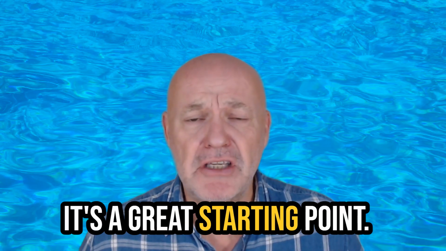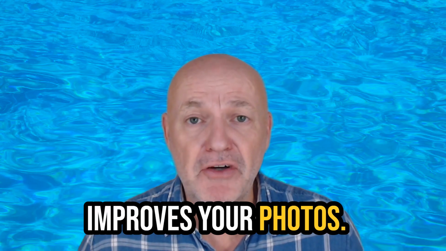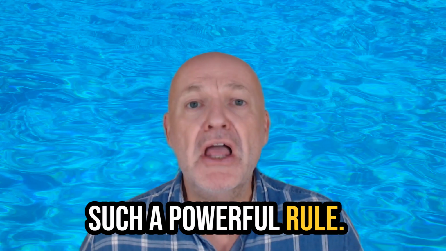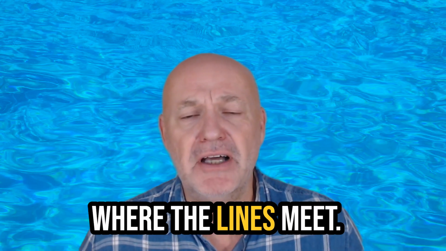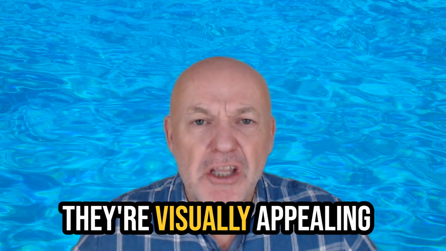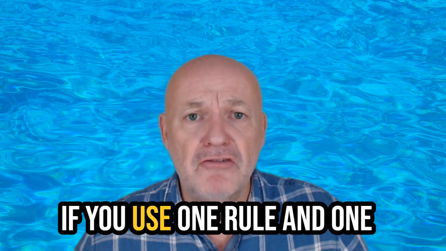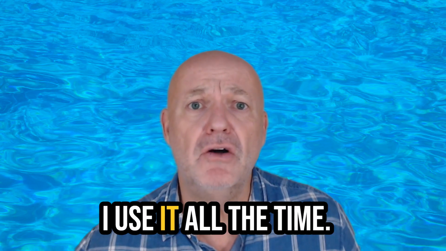It's a great starting point, it's easy to use, and it instantly improves your photos. The rule of thirds is such a powerful rule. And the other thing that you can do is place things on the intersections where the lines meet. Those are points of interest, which are visually appealing to the human eye. So rule of thirds, if you use one rule and one rule only, use that one. I use it all the time.